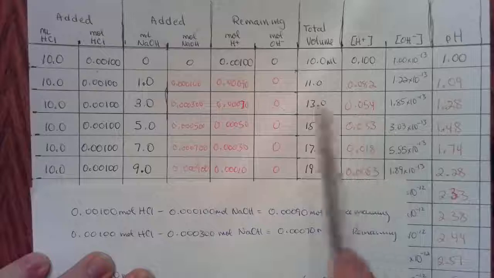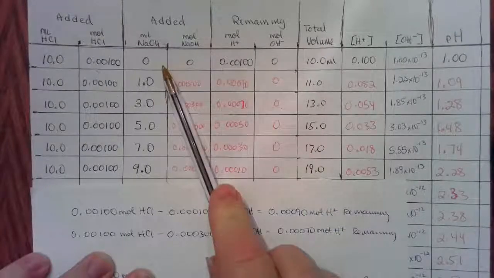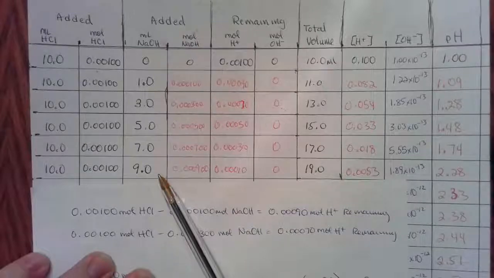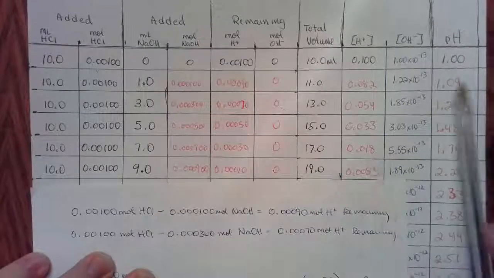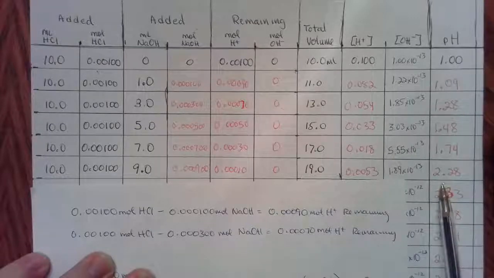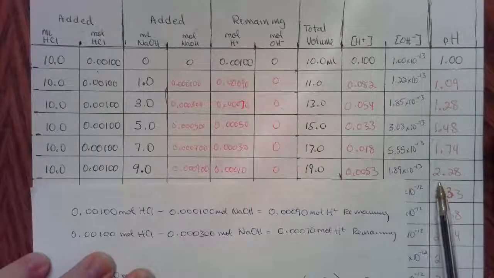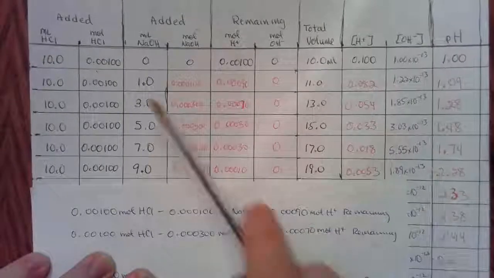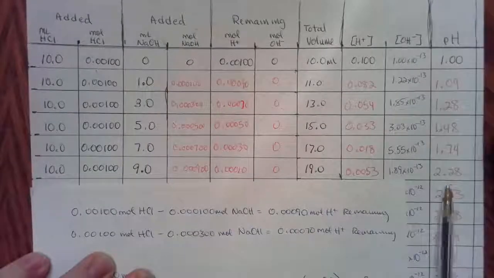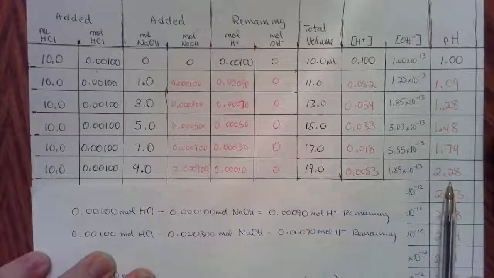So notice that when we went from 0 sodium hydroxide added to 9 milliliters of sodium hydroxide added, the pH only changed from 1 to 2.28, which is a difference of 1.28 pH units. Not a very big change. We've added almost the same amount of base as we have acid, but we've only changed the pH by a little over 1 pH unit.